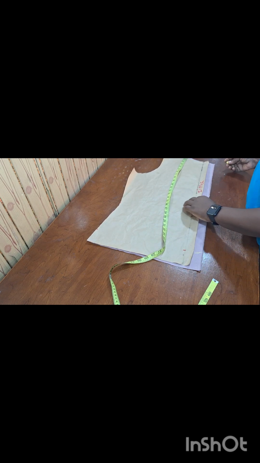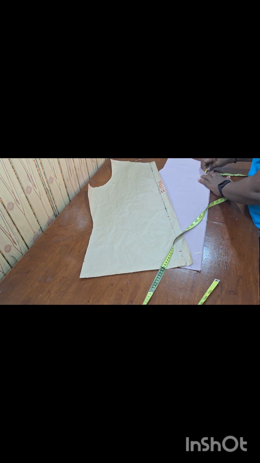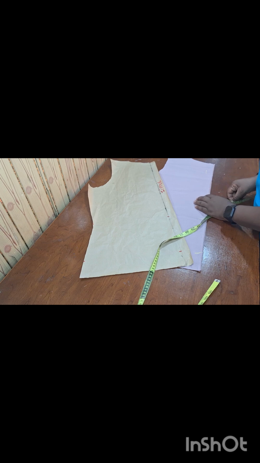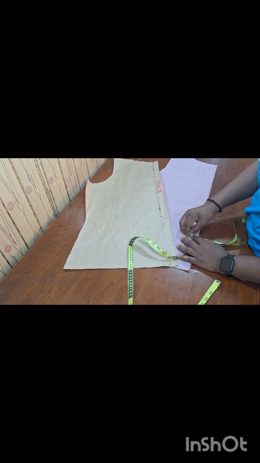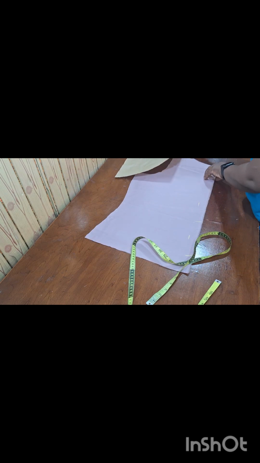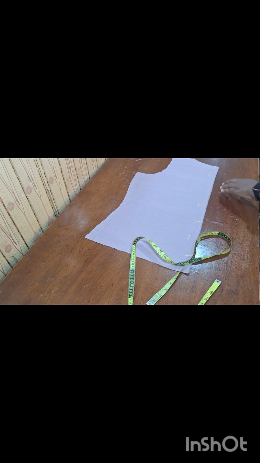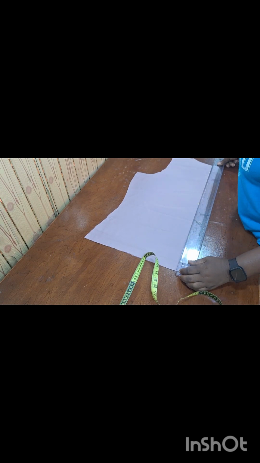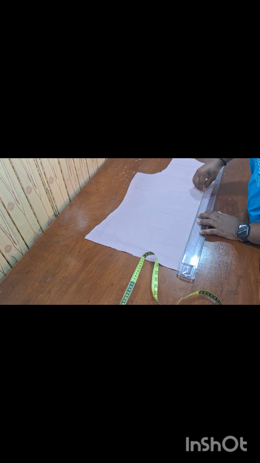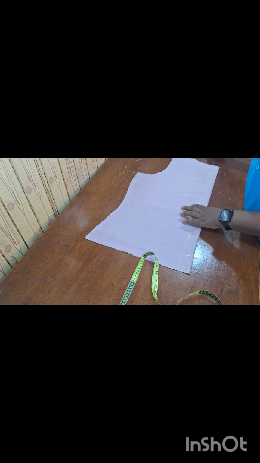Our zipper allowance was 1 inch, so I'm going to take my 1 inch and mark it out. This is my zipper allowance.